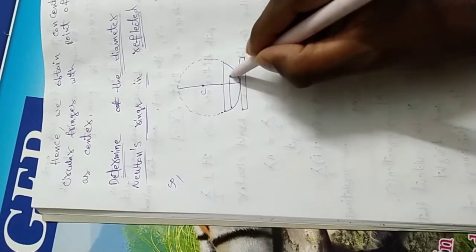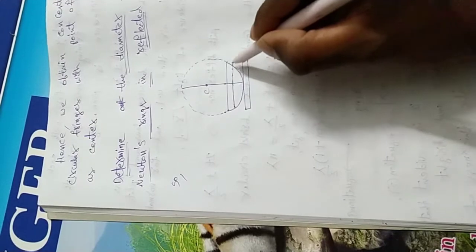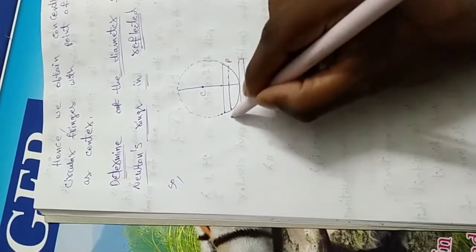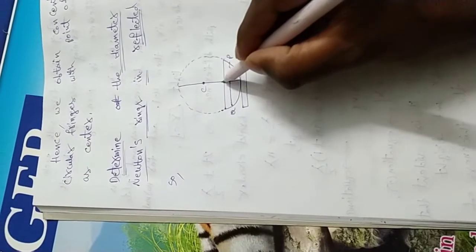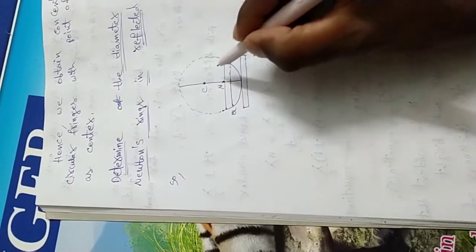Let us assume that a ring is formed at PQ, center C, and I am naming this point as N.